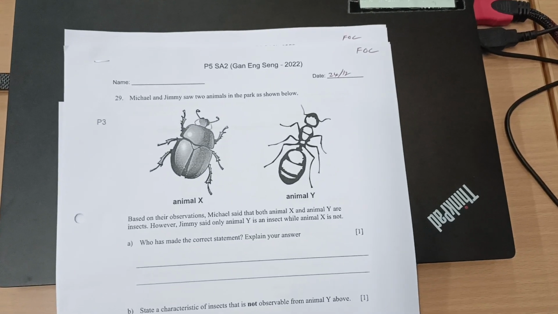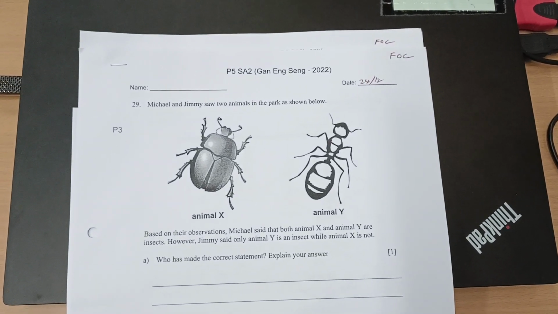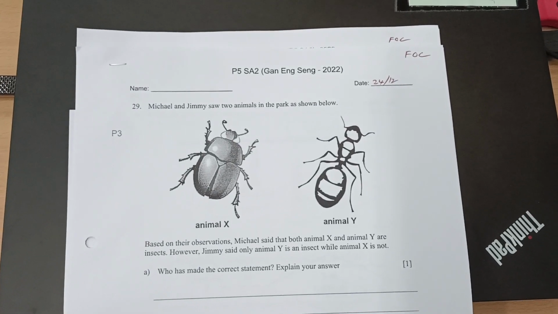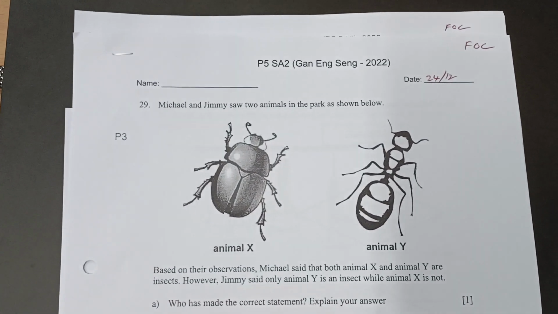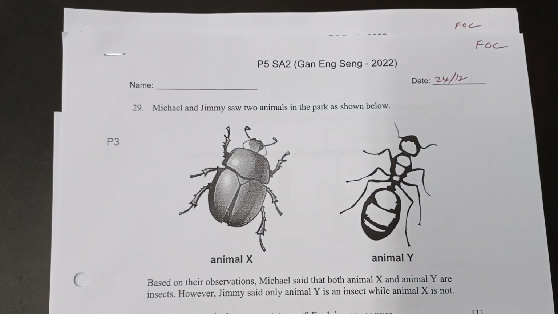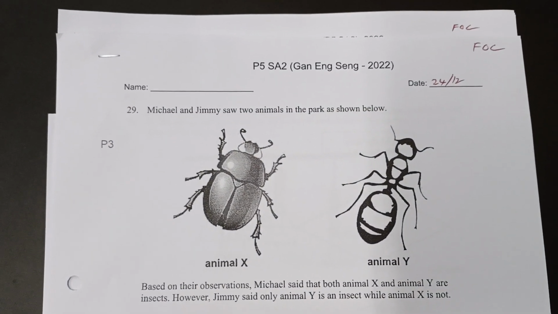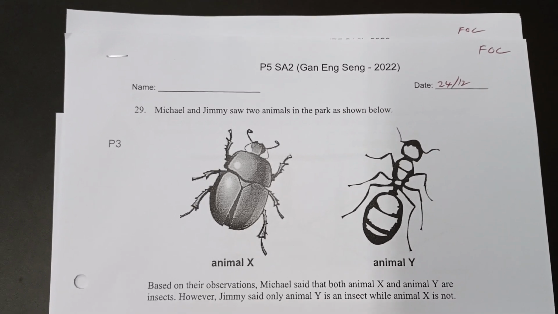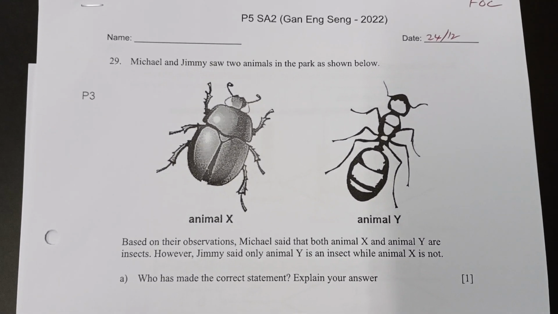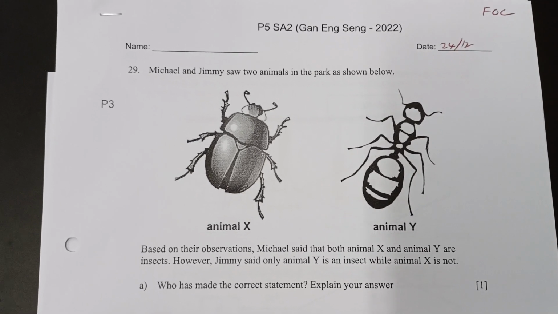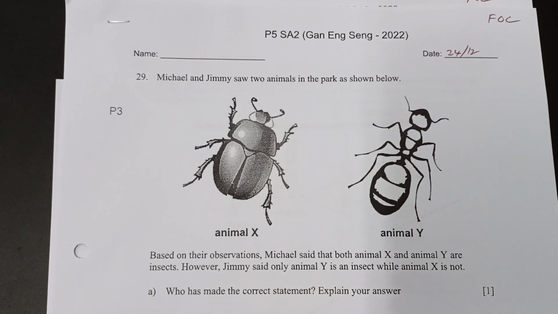Well, parents, today I'd like to show you the importance of having a solid foundation in primary 3 and primary 4 science. Because, for example, look at this Gunning Singh P5 2022 SA2 paper. As you can see, this is a reproduction with slight addition of the actual script in this year, 2022.